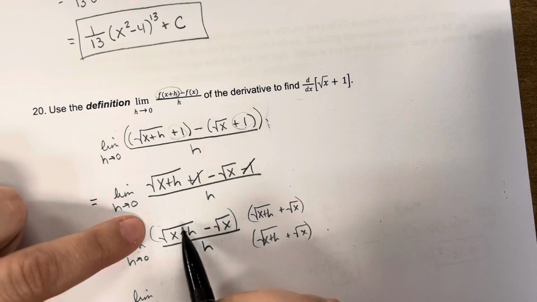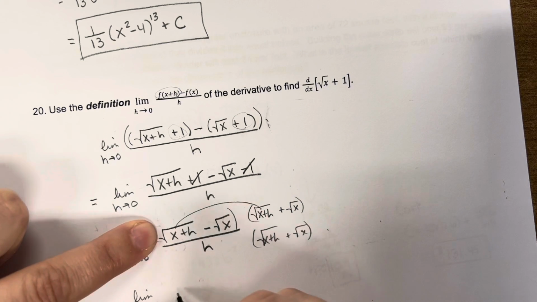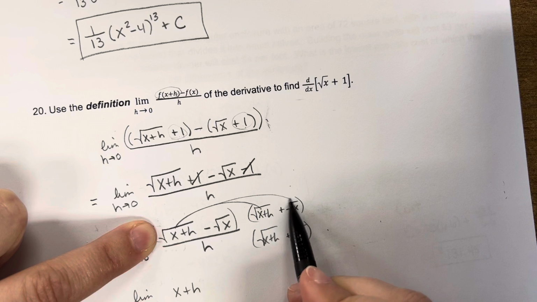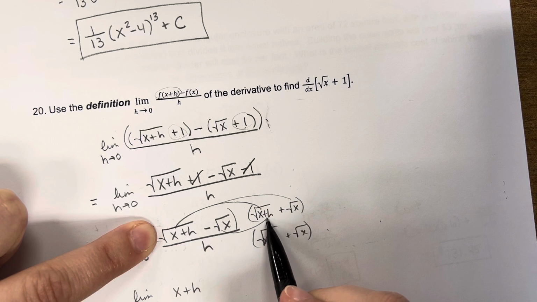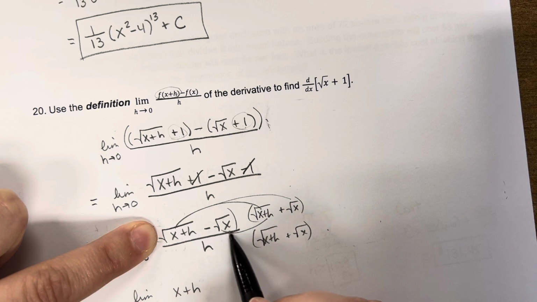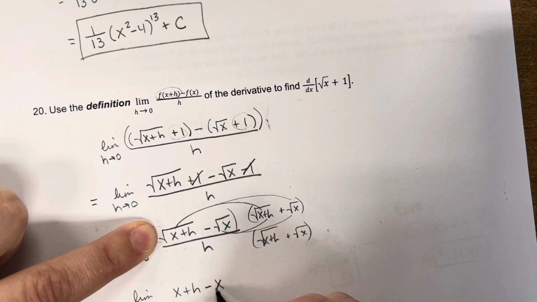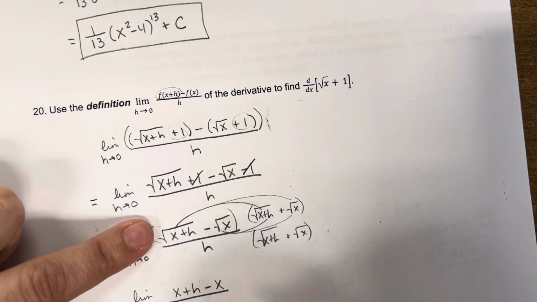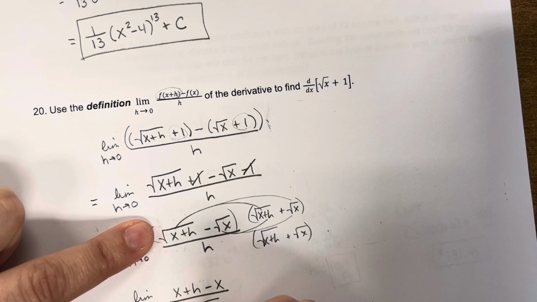Okay, so that's going to give me, if I multiply this out, an x plus h plus that minus that same thing. So the middle two terms are going to cancel. And then this is going to be minus an x, all over h times, and I am not going to multiply this through, I'm just going to leave it, the square root of x plus h plus the square root of x.